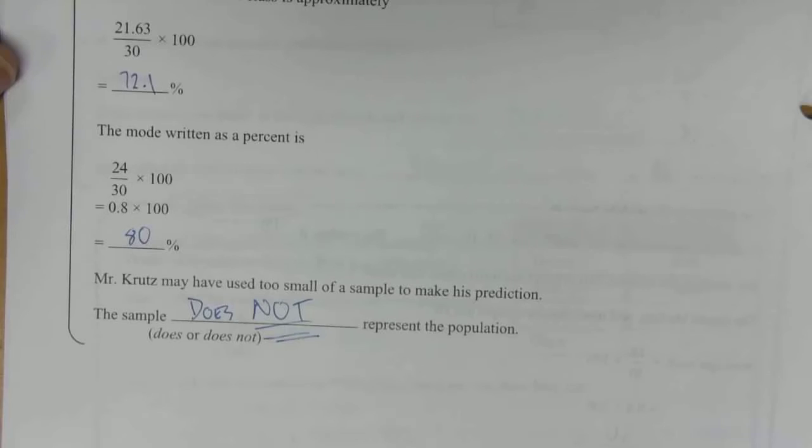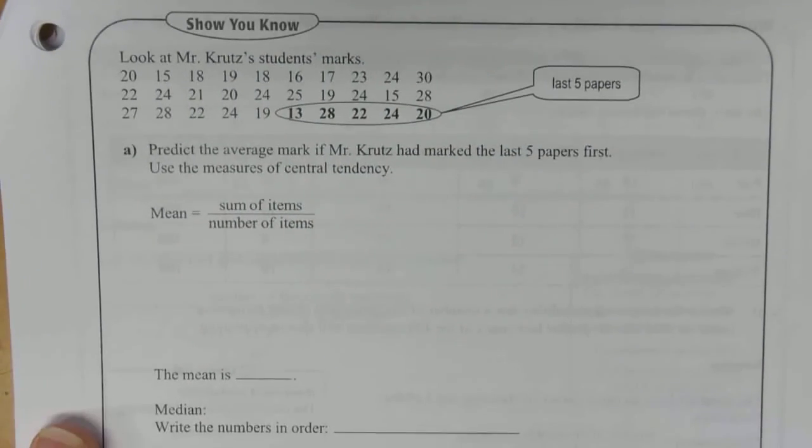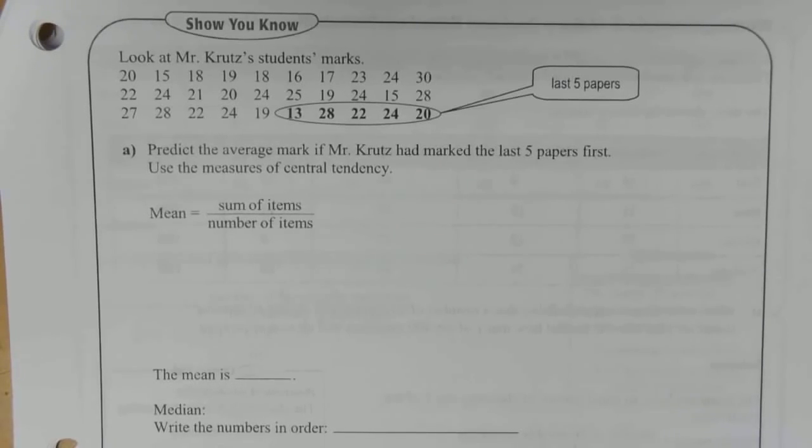So you have to be careful that your sample is valid to represent the entire group. So it needs to be of sufficient size to start with. Alright, so we've got another variation on Mr. Kreutz. Please go ahead and give it a try.